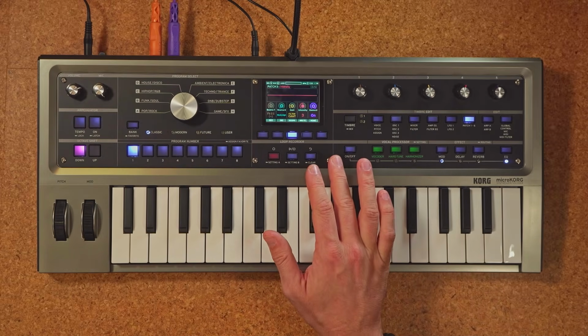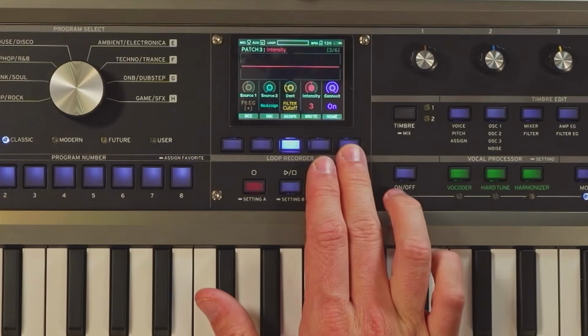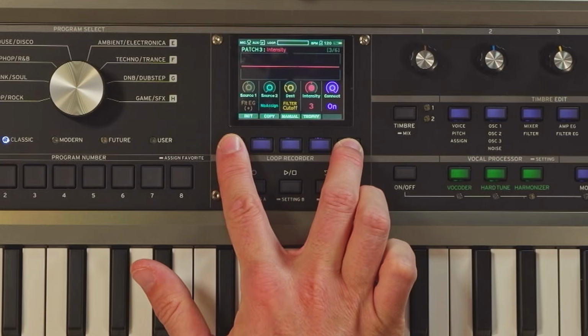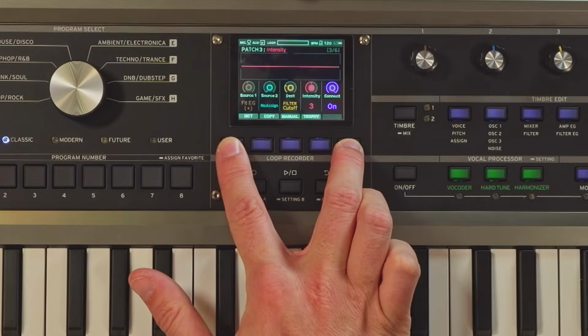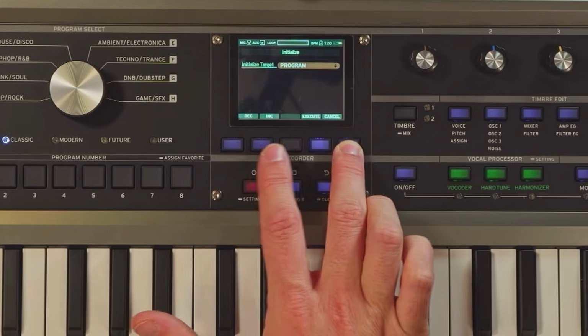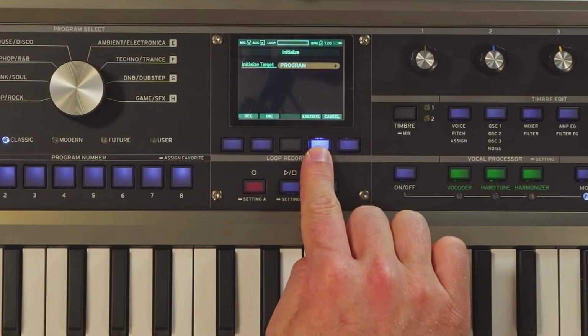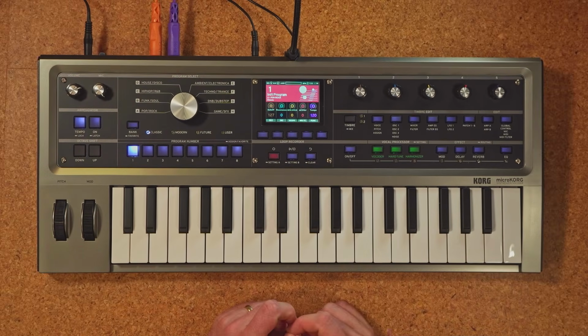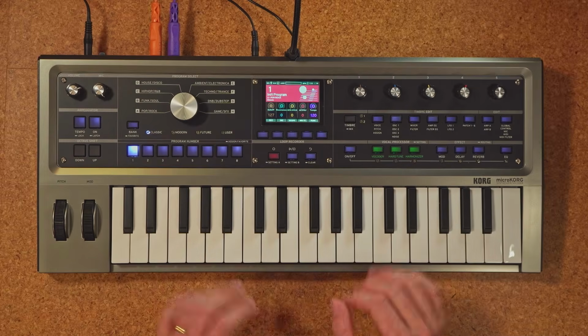To initialize a patch, I push this button here that says home, and then this little display says now init on this left button. Init. Yes, it is. And then we execute the init. We can stop there. Okay, let's go a bit further, shall we?